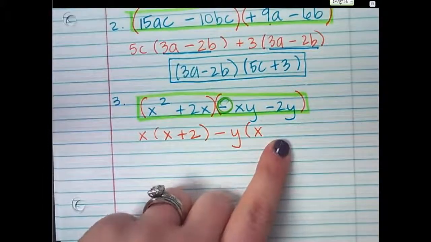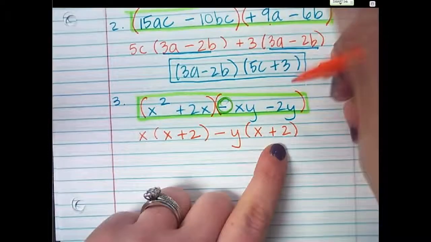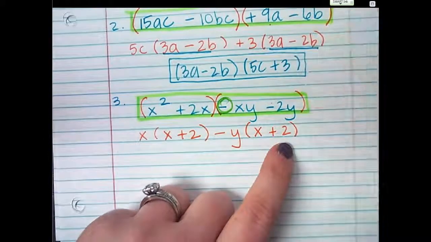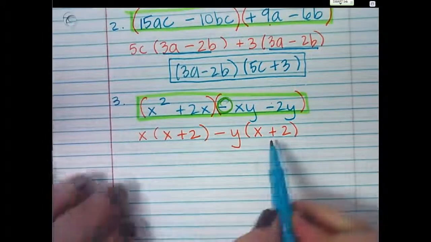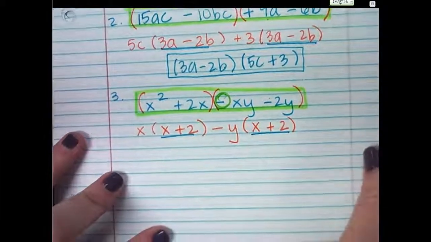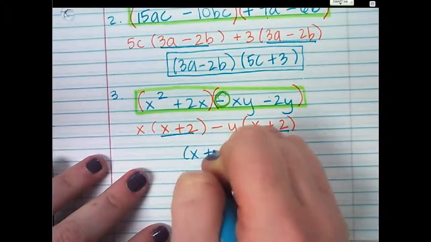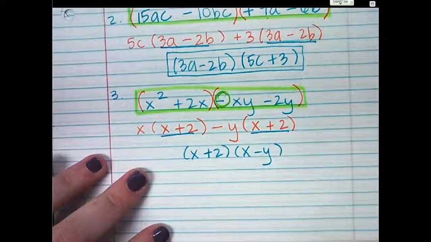What's my second term? Positive 2. Good. Because I took out a negative here, so I divided by a negative, which is a positive, and I took out the y. If you take out just a positive, you would see that your 2's aren't the same, because you want these two to be exactly the same. So my answer is x plus 2 times x minus 1.